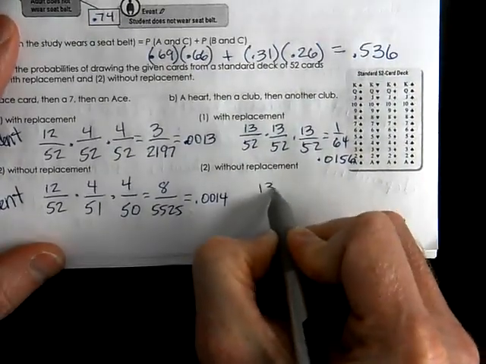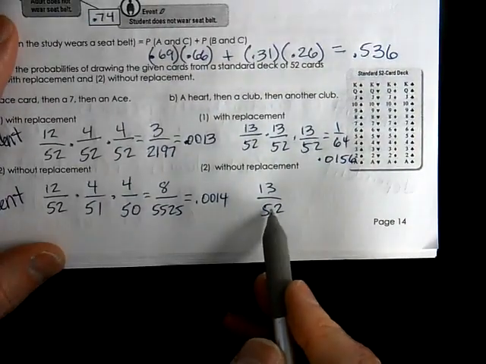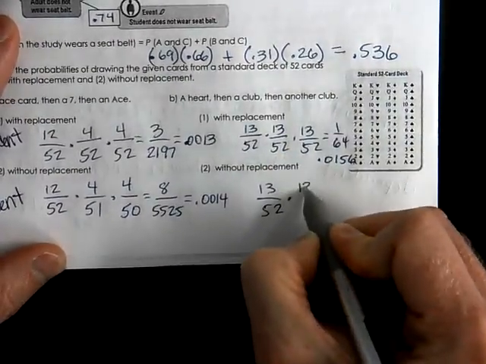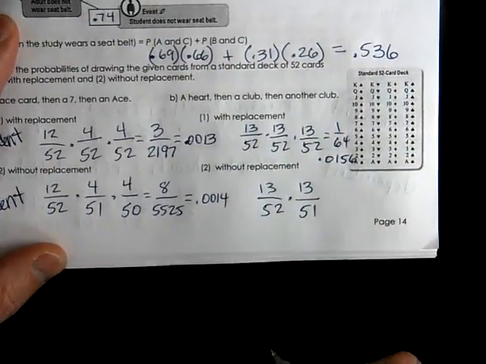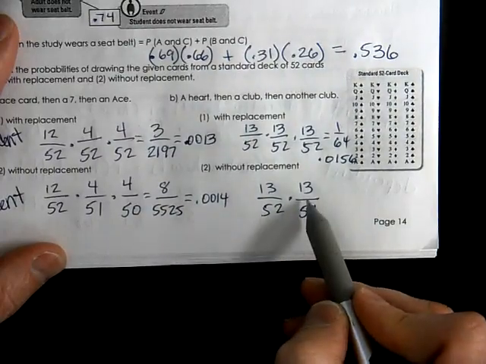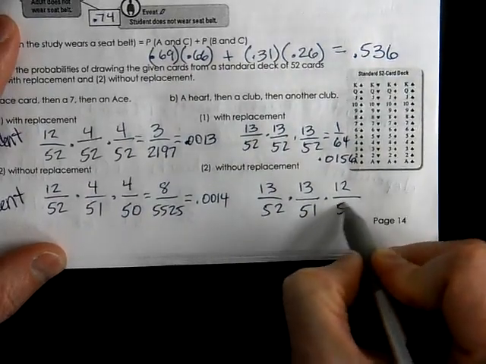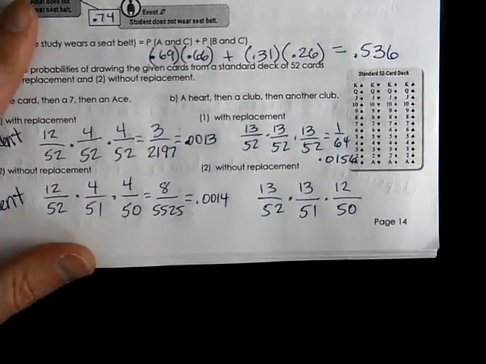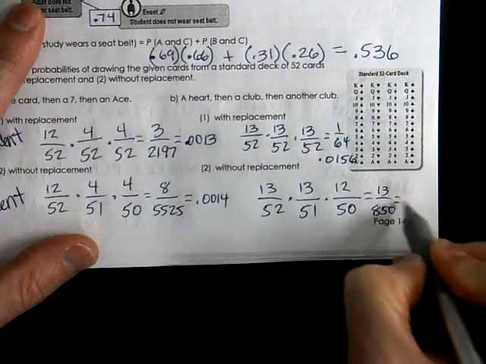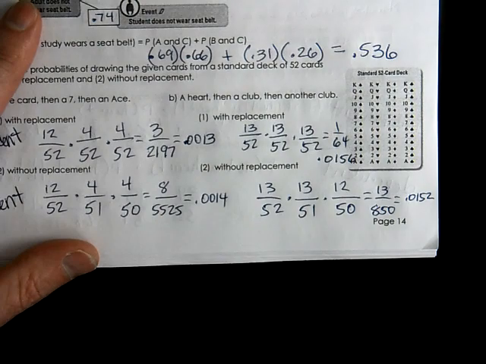If you don't replace it, you still have the same probability for the first card, because there's 52 cards in there. But if you do not replace it, there are still 13 clubs, but there's only 51 cards. Now you want another club, but you already chose a club. So that means there's only 12 clubs, but there's only 50 cards. So that is 13 out of 850, which is 0.0152. A little bit more difficult to have that situation.